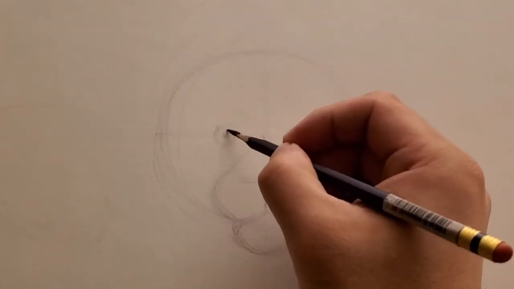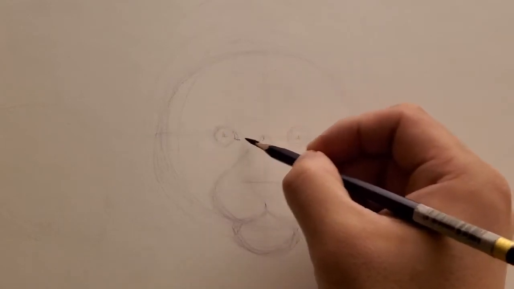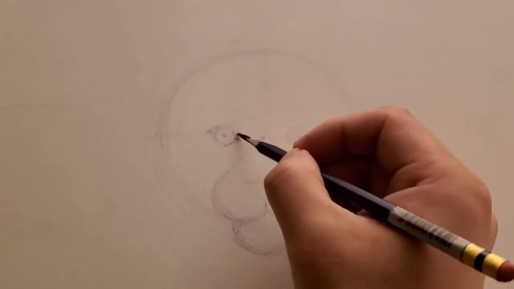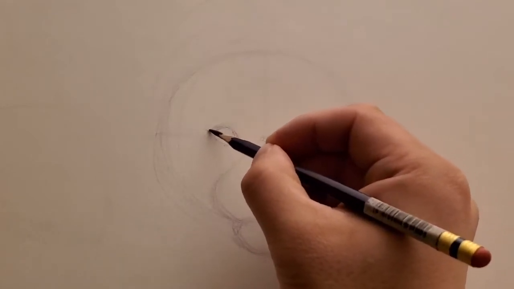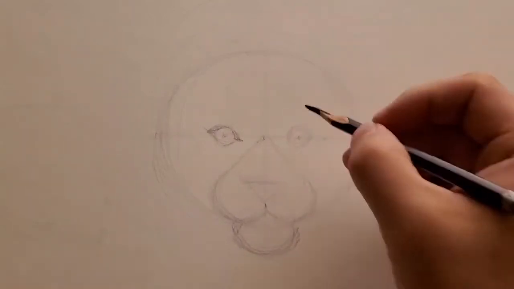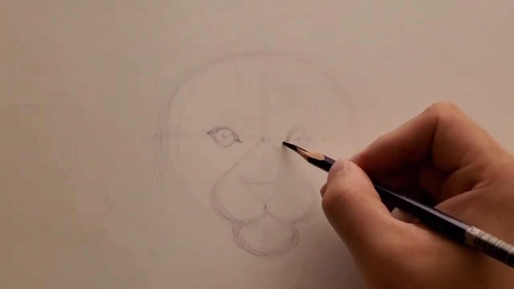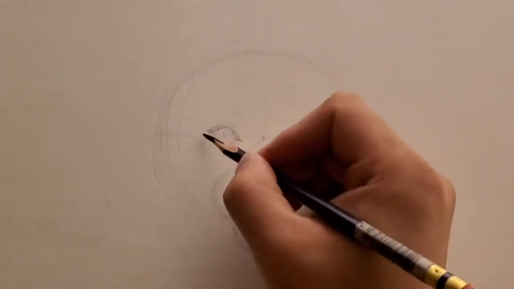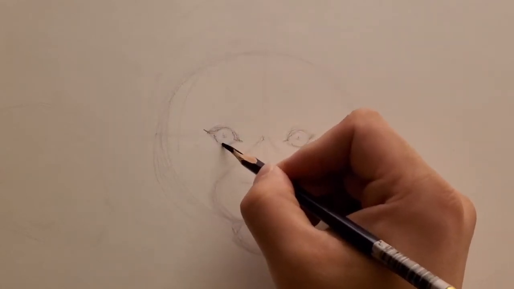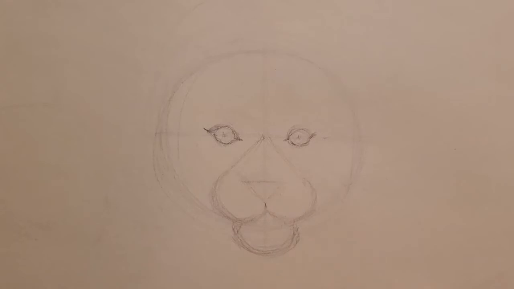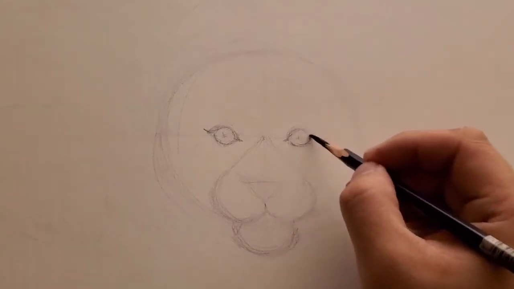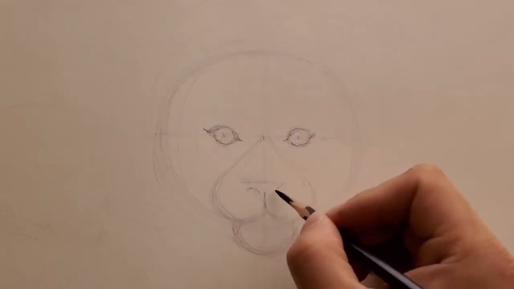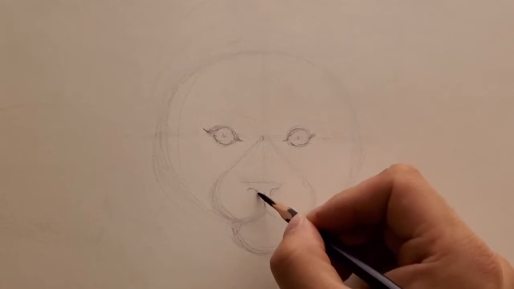And then draw my eye. We're almost at the fun part. We're almost there. We're just getting all the placements in. And so I'm going to go back down. I'm going to draw his nose. His nose, again, it's like half circles.